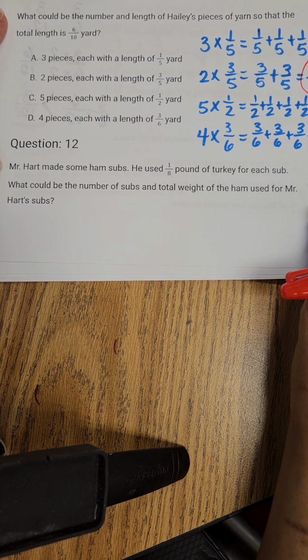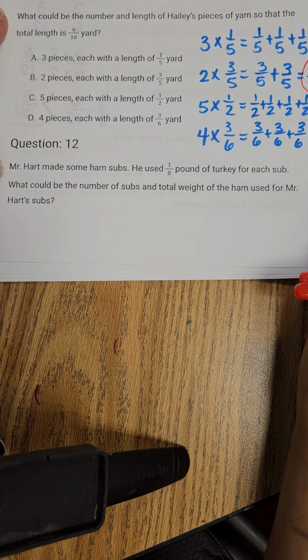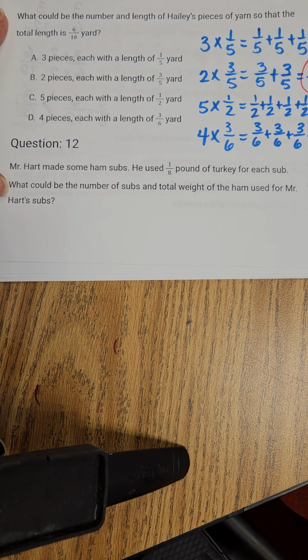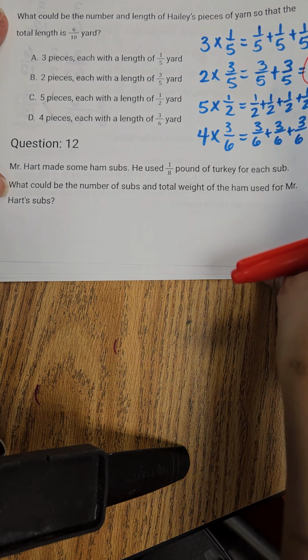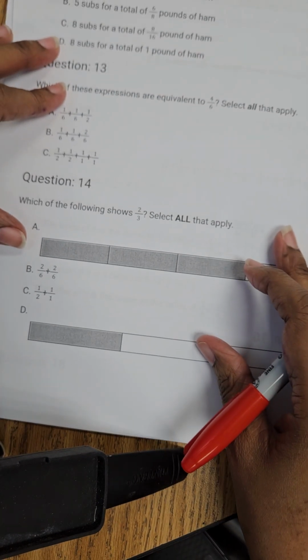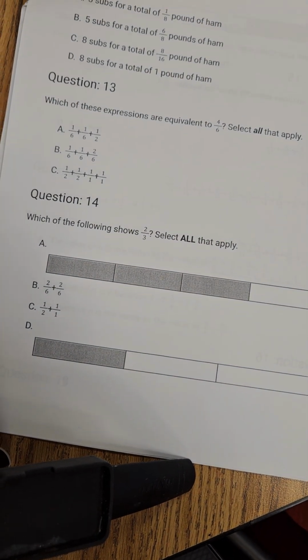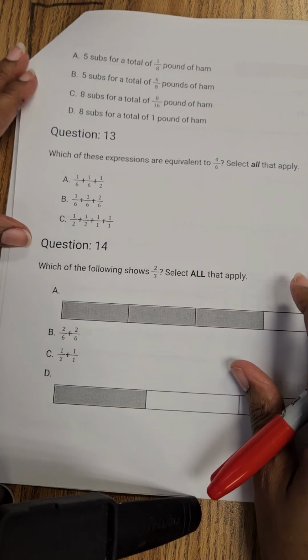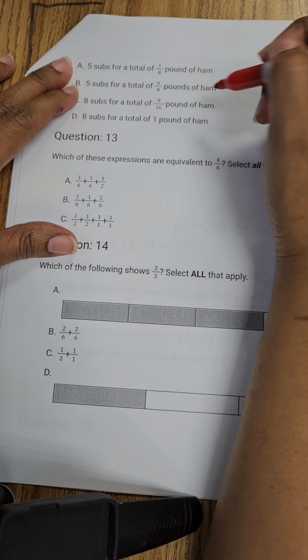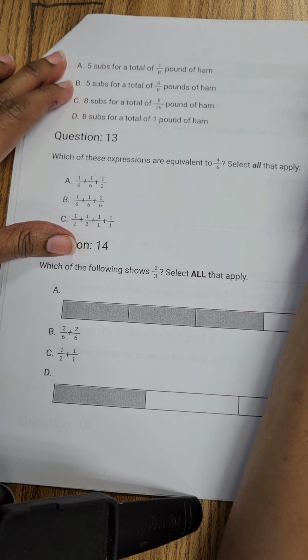Number 12, Mr. Hart made some ham subs. He used 1/8 pound of turkey for each sub. What could be the number of subs and total weight of the ham used for Mr. Hart's subs? Okay, he used 1/8 pound for each sub. All right, here we go. So once again, what do you think we're going to do with each of these to find the answer?